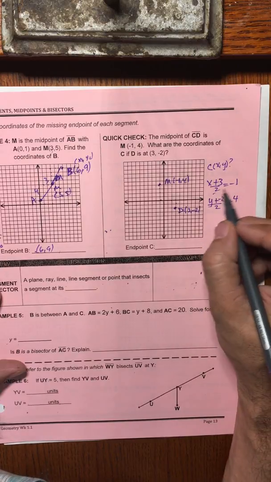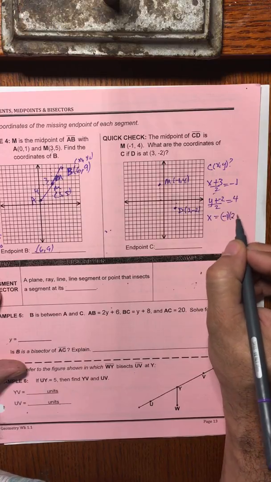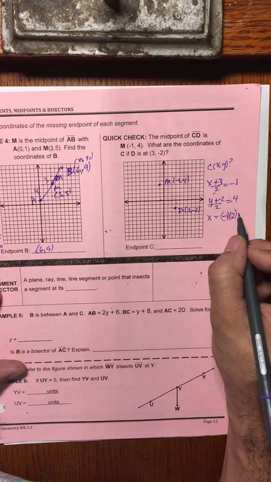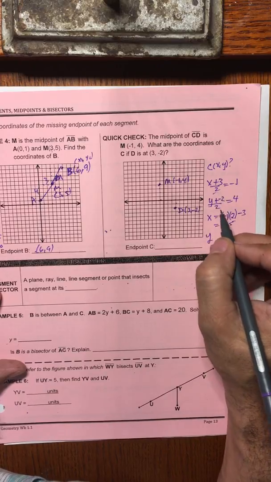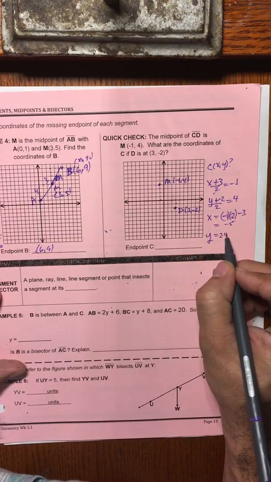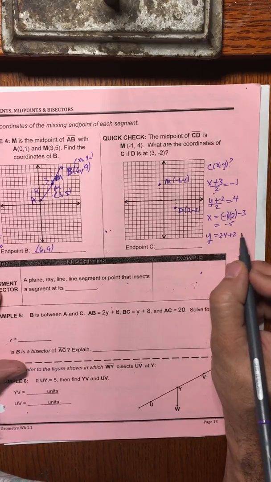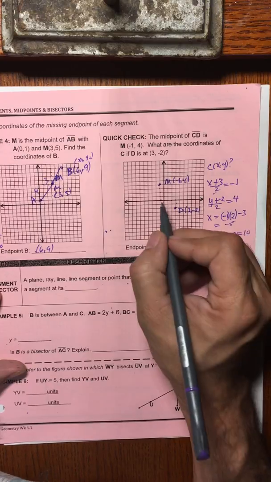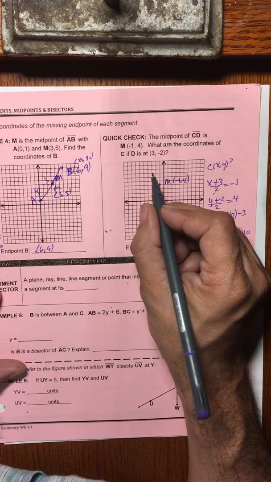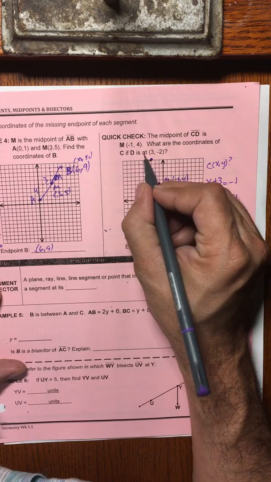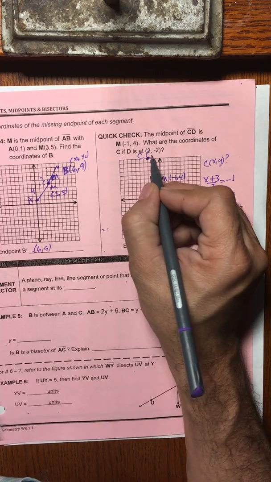So solving each of these, multiply by 2. X is equal to negative 1 times 2 minus 3, negative 5. Y is equal to 2 times 4, 8, plus a 2, because that's negative 2, you're going to add it, and that is 10. So negative 3, 1, 2, 3, and then 1, 2, 3, 4, 5, 6, 7, 9, 10. It's right here. This is C, which is at negative 3, 10.